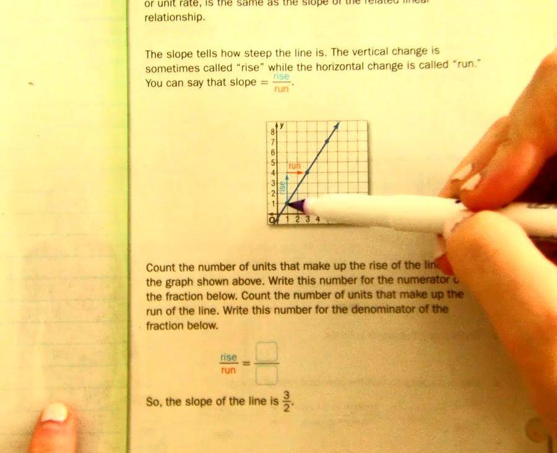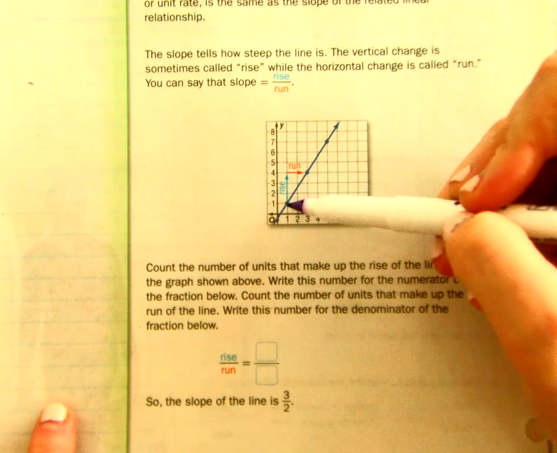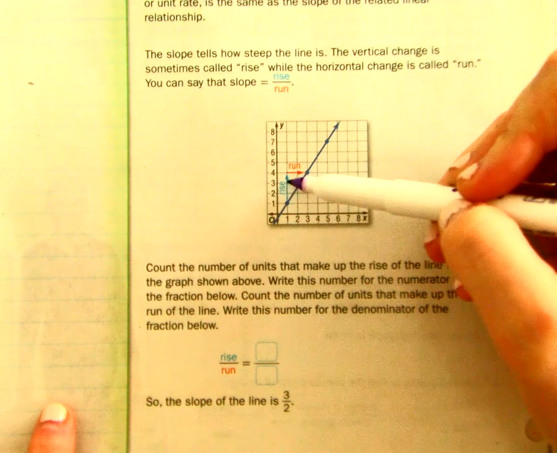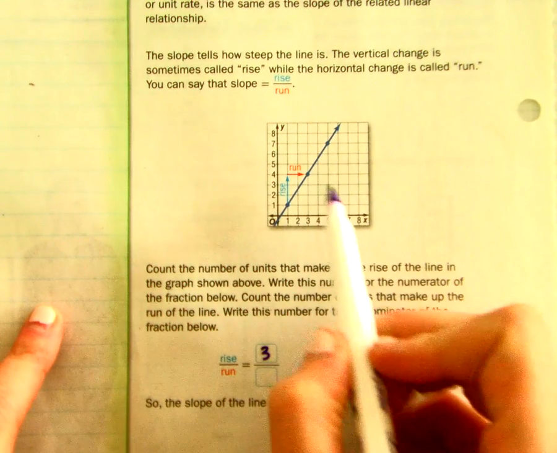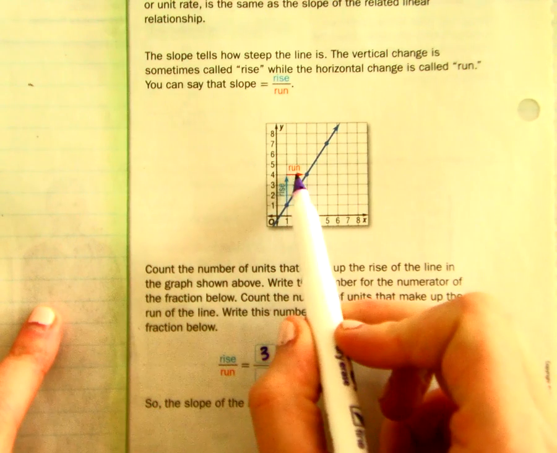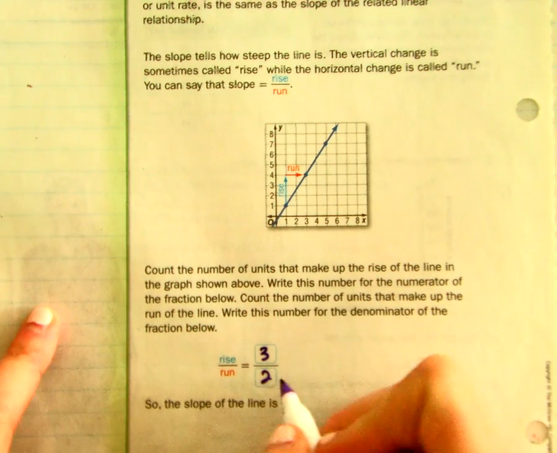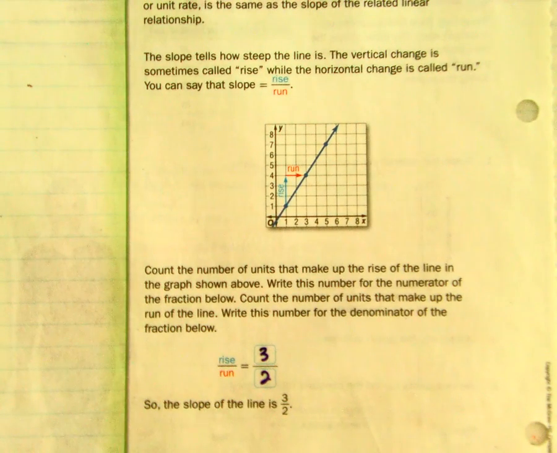So I start from one point to the next. I start at 1, and then I count 1, 2, 3. So I rose 3. And then how far do I run? Again, I start at 1, and I go 1, 2. So when you're doing rise over run or finding the slope, it's from point to point. You pick 2 points on your graph, and then you count up or down, and then left to right.